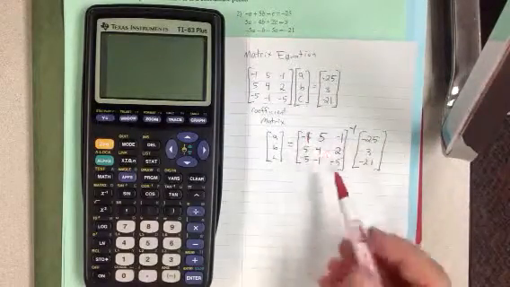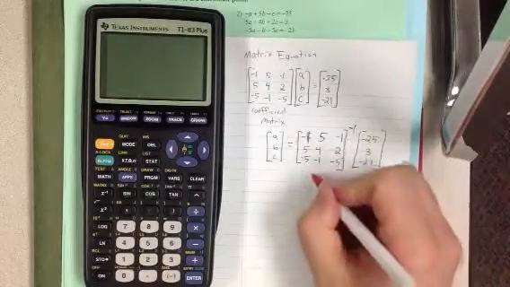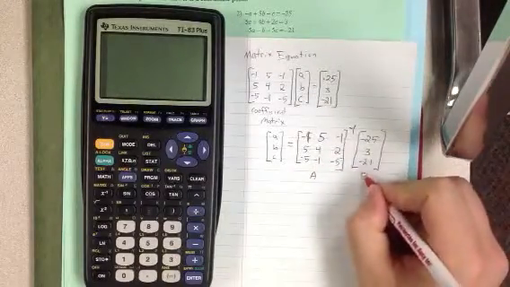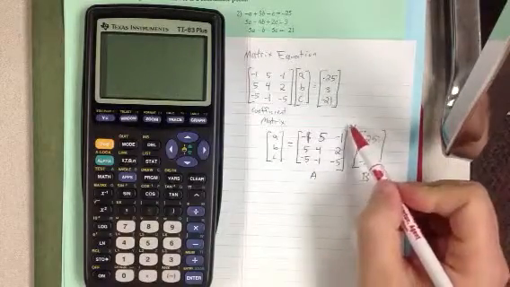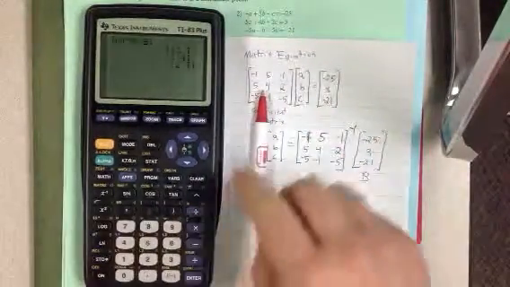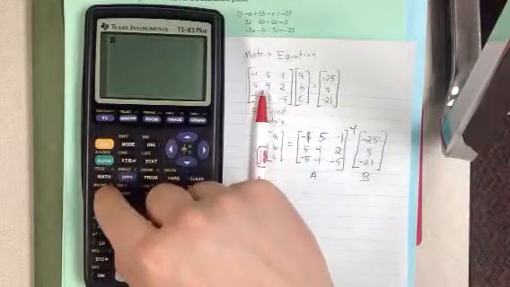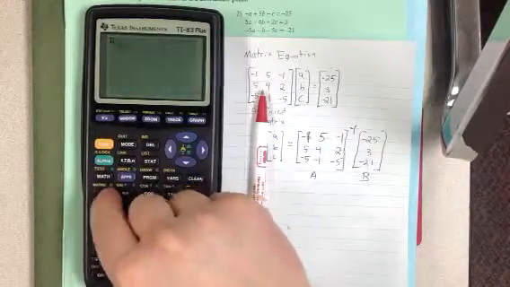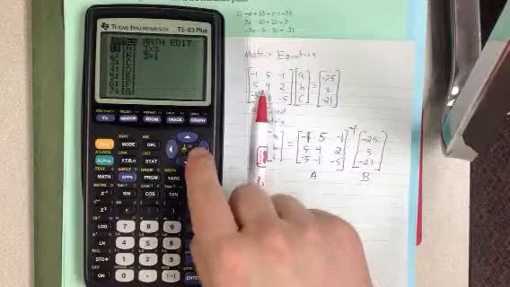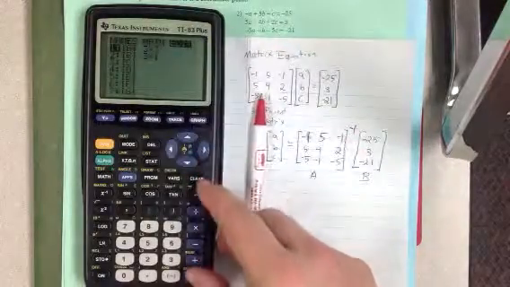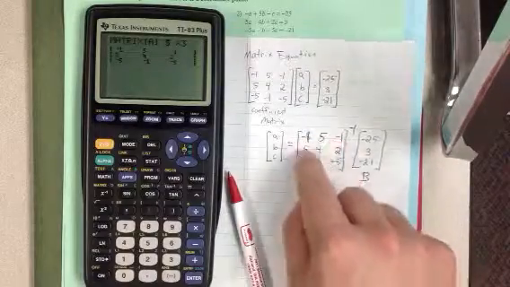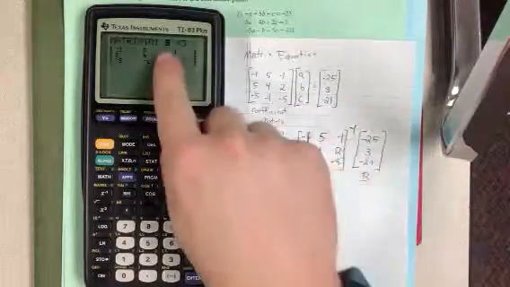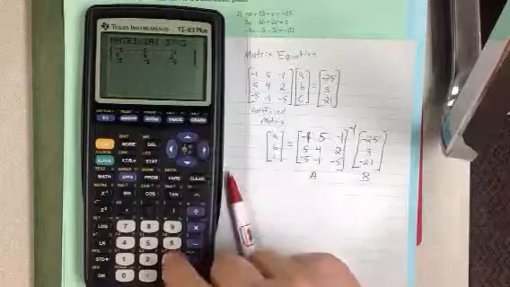Now this is what I want to enter into my calculator: this matrix, which I'm going to call matrix A, and this matrix, which I'm going to call matrix B. To do that, I'm going to go into the matrix menu. Second x to the -1 is where the matrix menu is. I'm going to arrow over to edit and edit matrix A. Matrix A is a 3 by 3, 3 rows by 3 columns. So enter in the dimensions, 3 by 3.